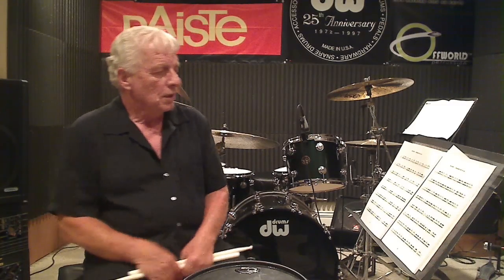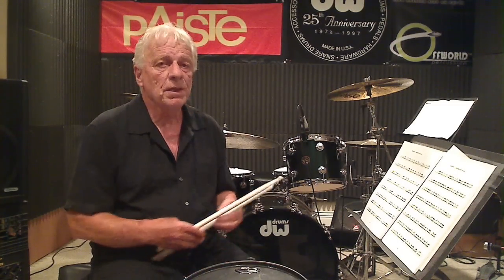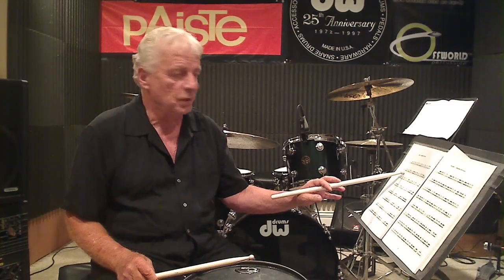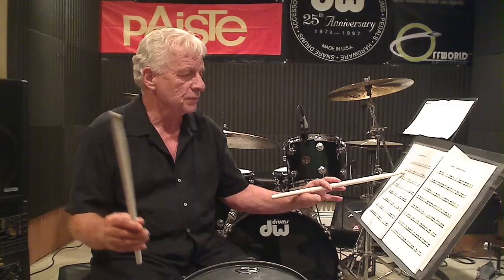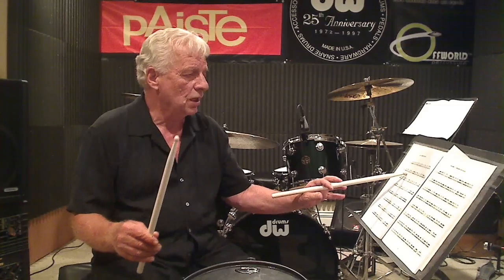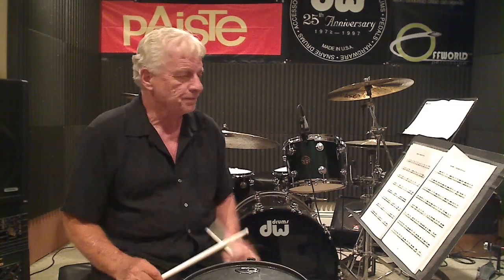Second line, combination again: 16th note rest, 16th notes, 8th notes, 8th note rest, 8th note triplets. First measure, line 2. I'm going to count a 16th note count for this particular measure. 1 E and the. 2 E and the. 3 E and the. 4 E and the.